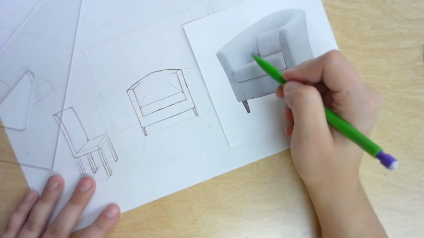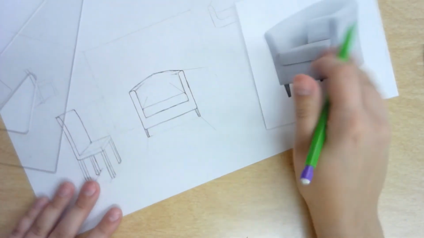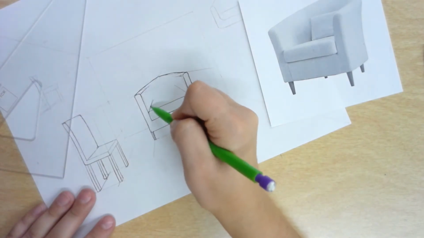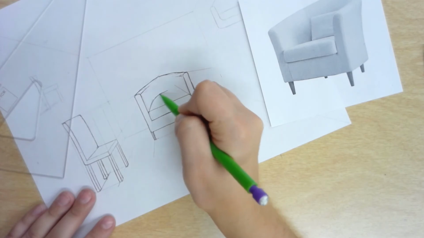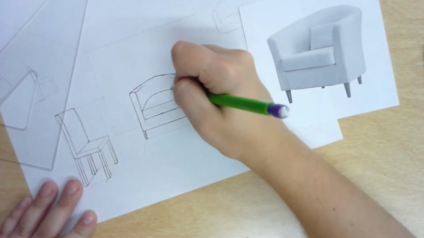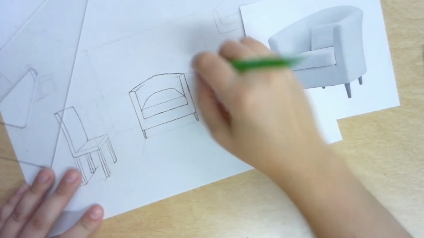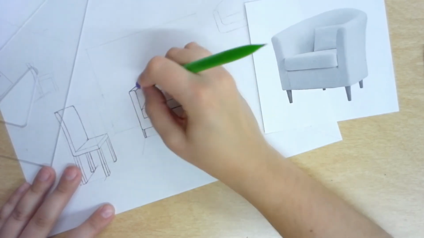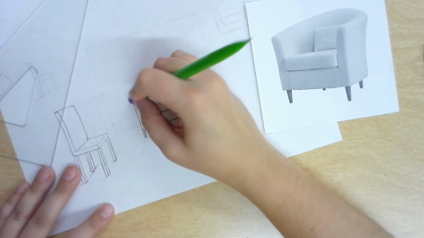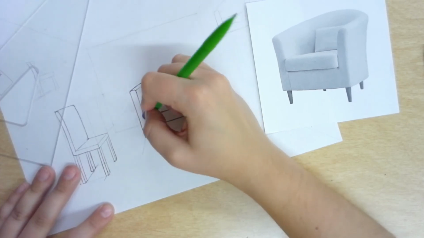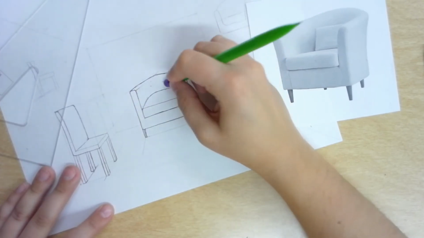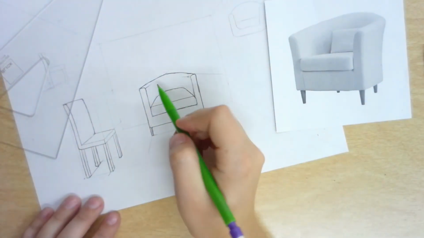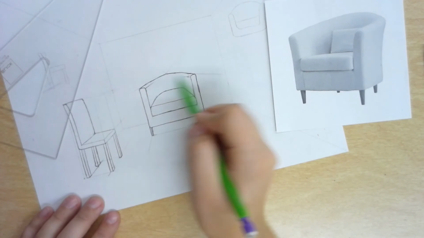And notice since my chair actually has a rounded back, I don't want this to be a nice square in the back. I'm going to round this a little bit. And that will complete that illusion that this chair is round. If we erase a lot of those construction lines, things appear a lot cleaner, but also it's a little bit more clear as to where things are within the image.